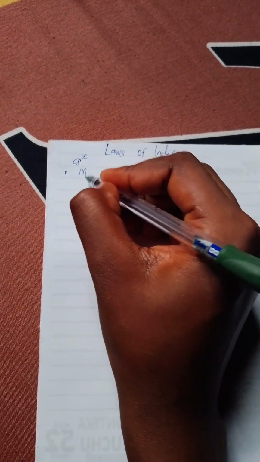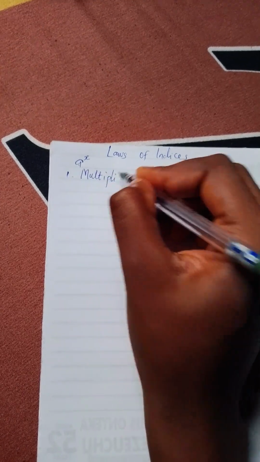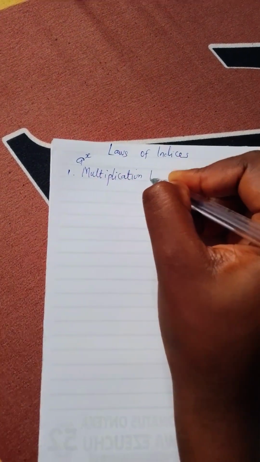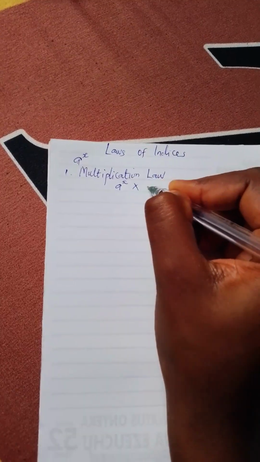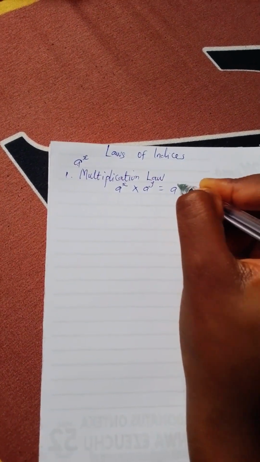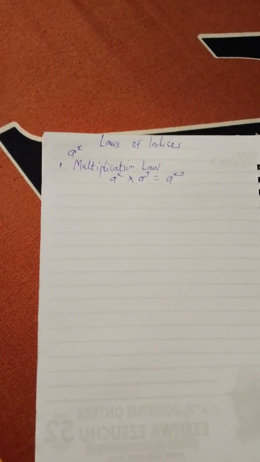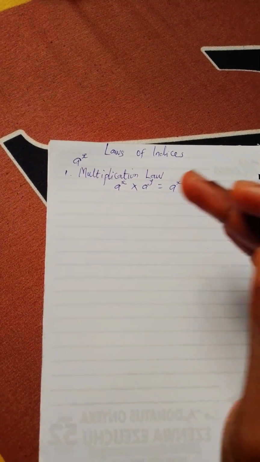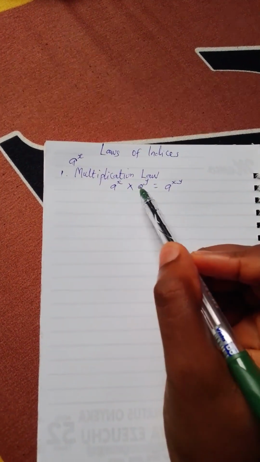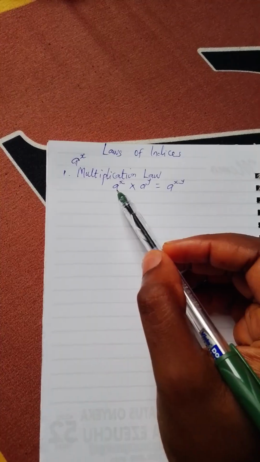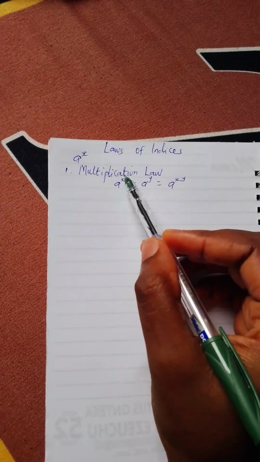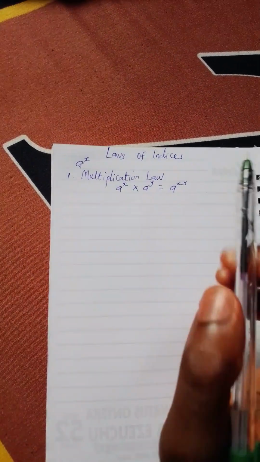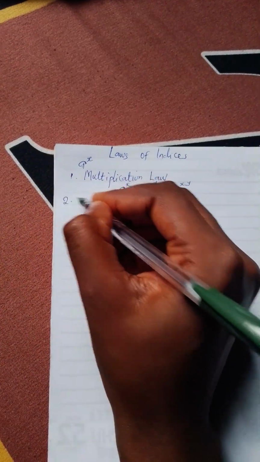Now we have the laws of indices, and the first one is the multiplication law. Multiplication law simply states that a raised to power x multiplied by a raised to power y is equal to a raised to power x plus y. Now, for this multiplication law to work, you have to make sure that the base numbers are the same. If you look here, you see that we have a here and we have a here. So as long as the base numbers are the same, even if the indexes or indices are different, it can work.